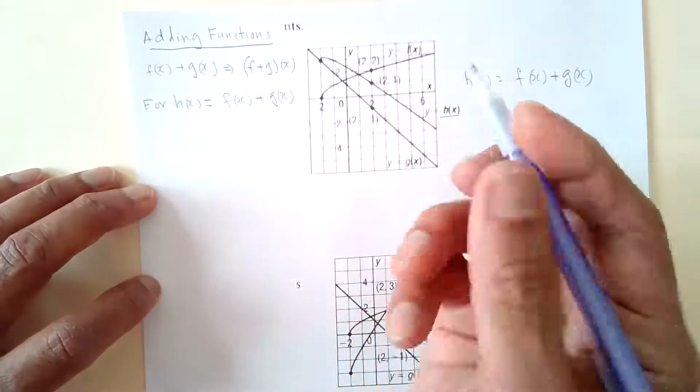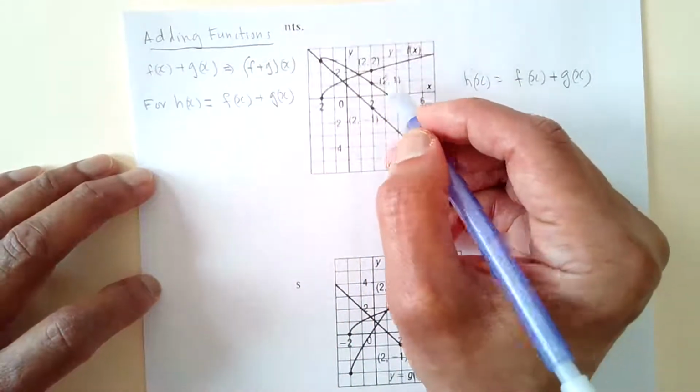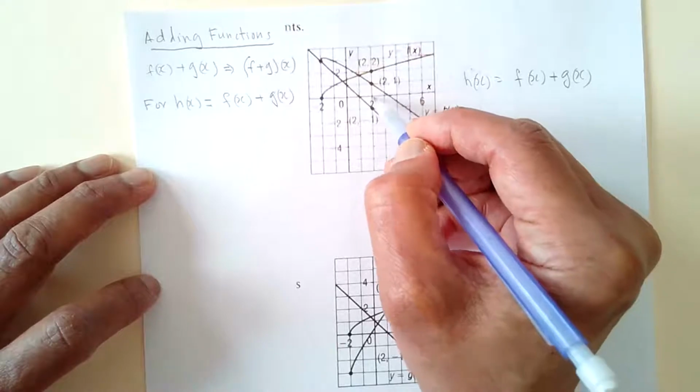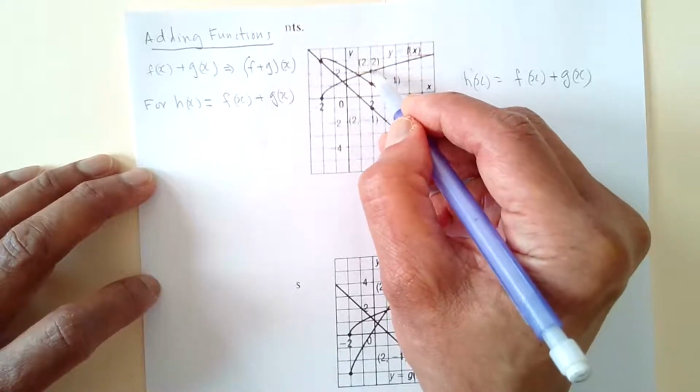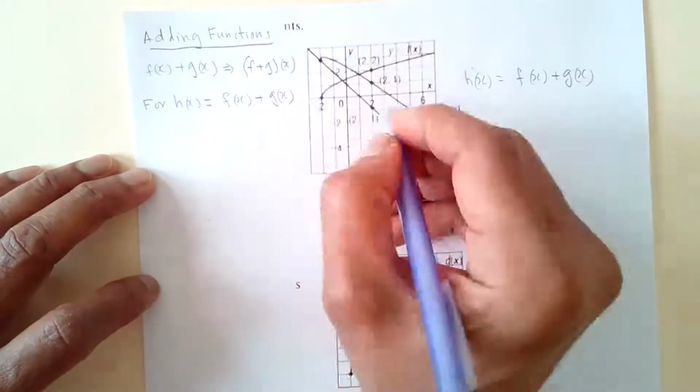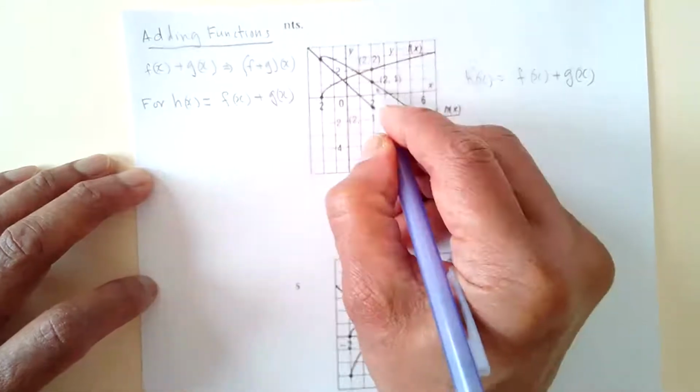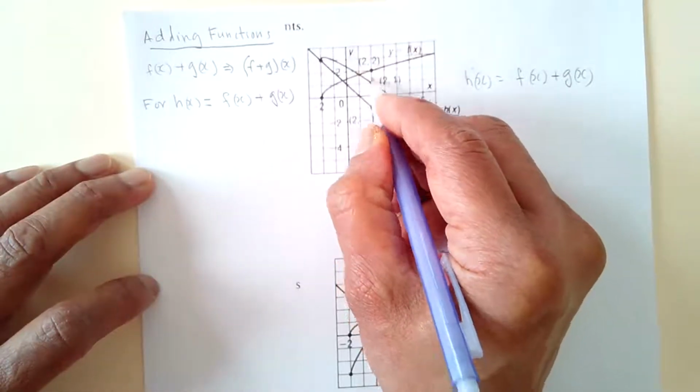Now let's consider h of 2. Let's select the x value 2 here.